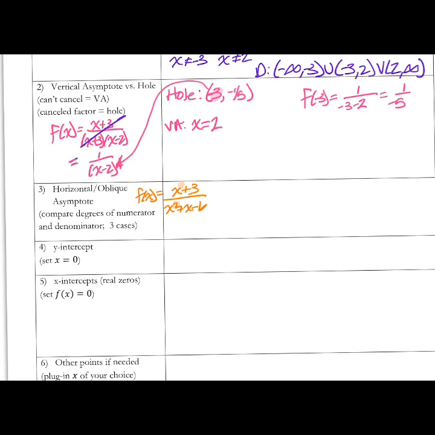The degree of my numerator is 1, the degree of my denominator is 2, and 1 is less than 2. So that means n is less than m. So this is also case 1. So my horizontal asymptote is y equals 0.